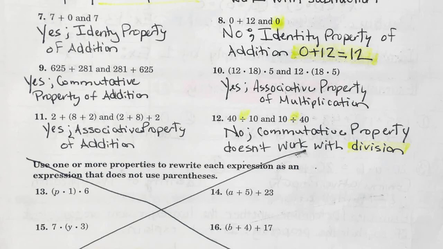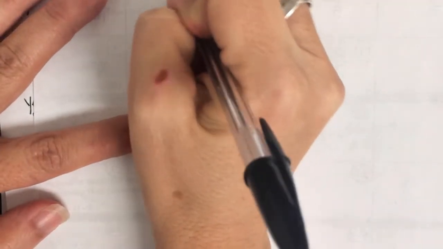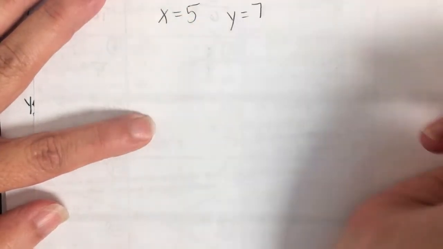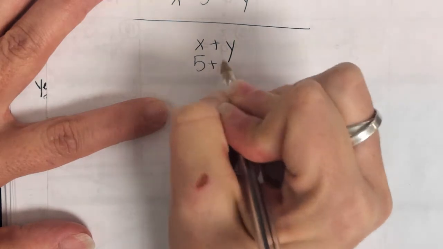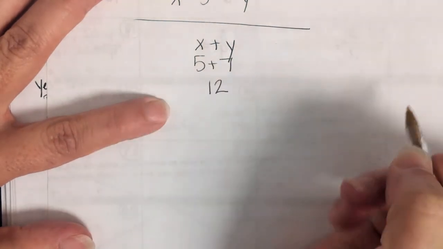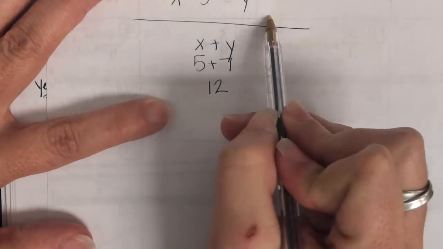We've had problems like this, where if we told you like x plus 7, if we told you what x equaled, so giving an example, we told you maybe x equals 5, y equals 7. And so maybe we did x plus y. And then you filled it in, 5 plus 7. And then you gave me an answer. That we're doing this kind of math where we gave you the variables.